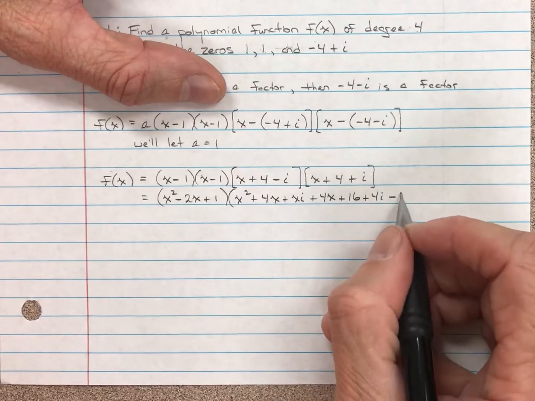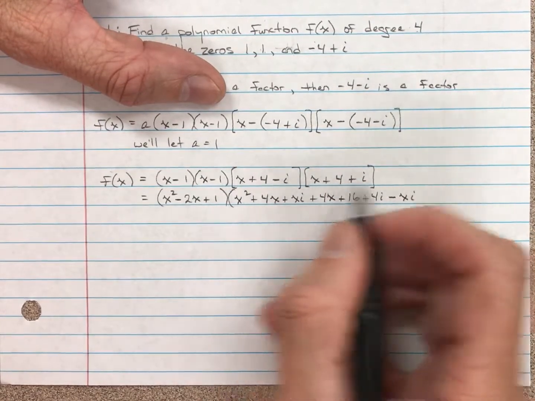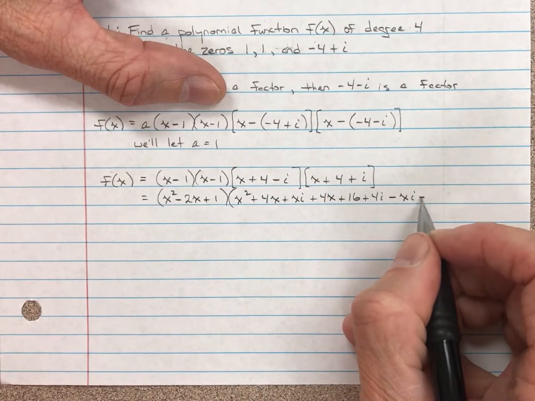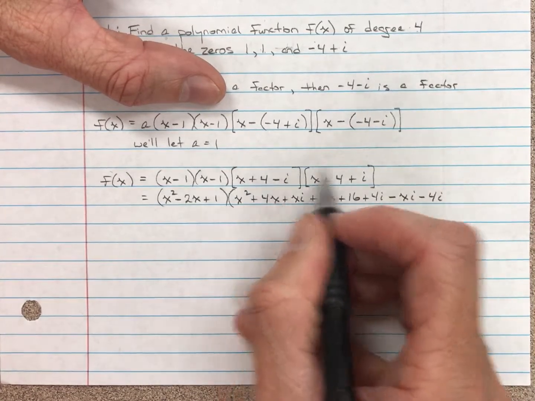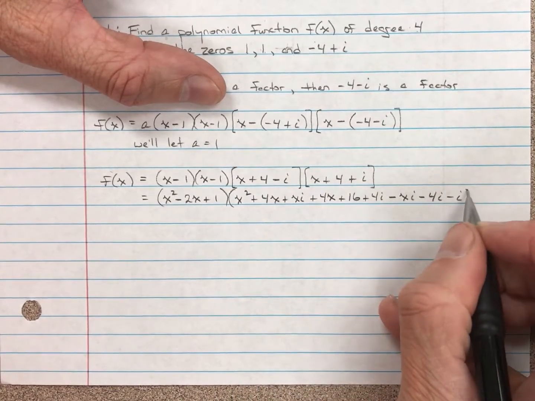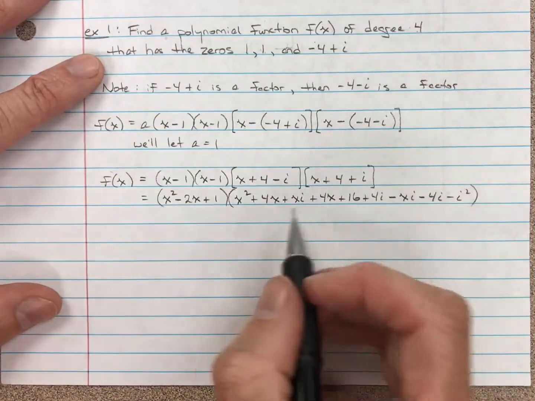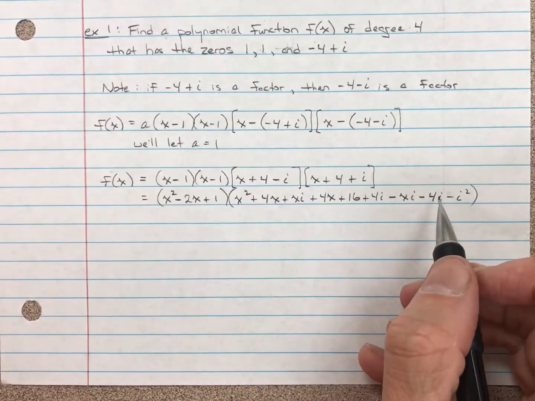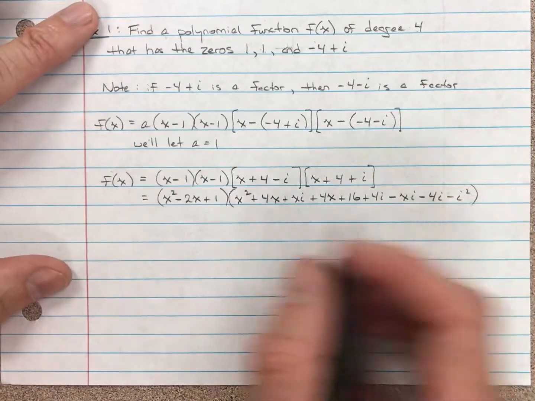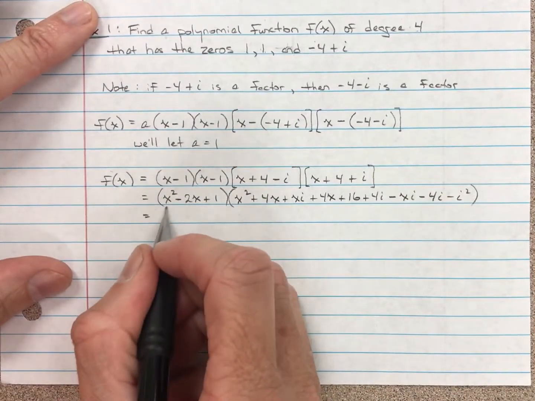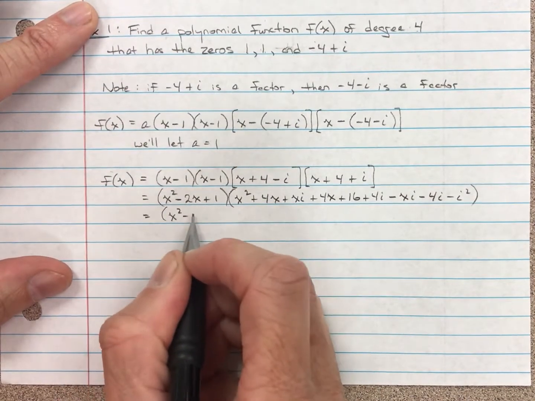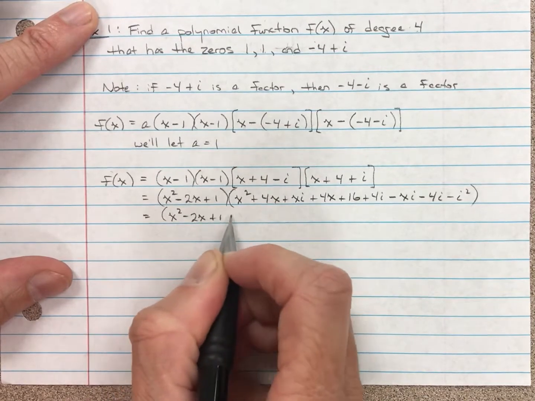Minus xi, minus 4i, minus i squared. Okay, well let's clean up this problem. Hopefully I did it correctly. That's a lot of math going on there. So this is, okay, let's just leave this: x squared minus 2x plus 1.